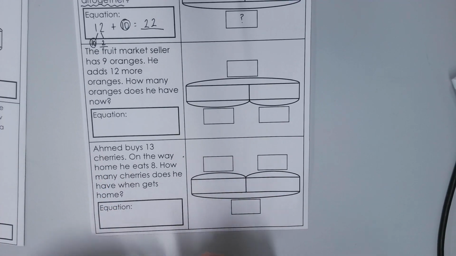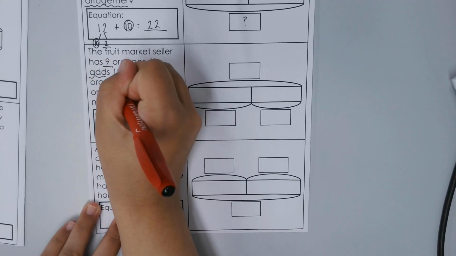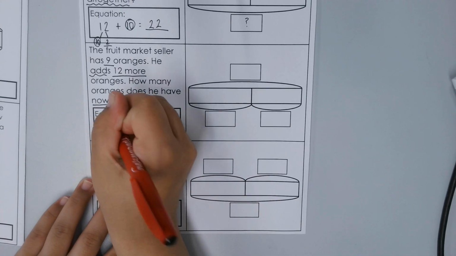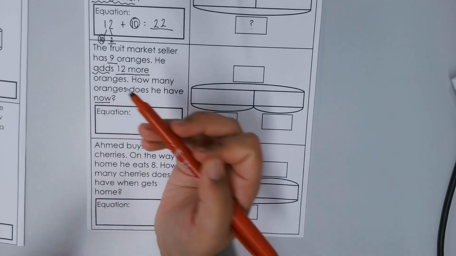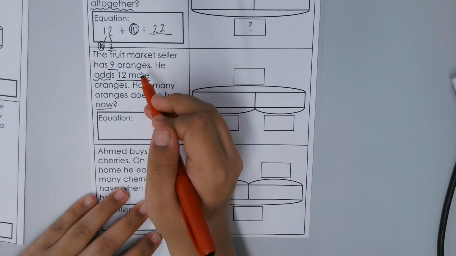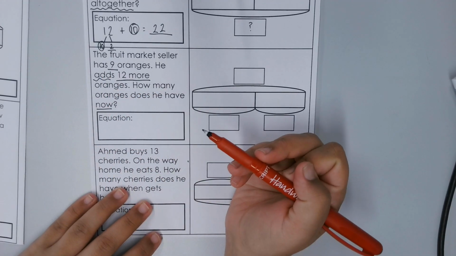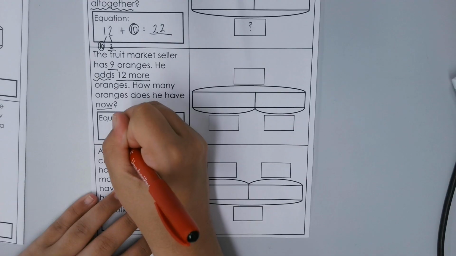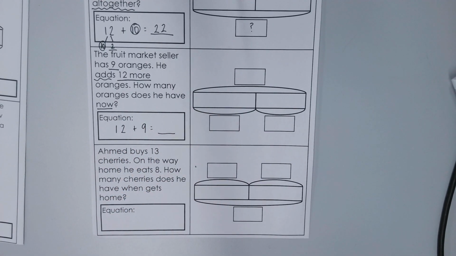The fruit market seller has 8 oranges. He adds 12 more oranges. How many oranges does he have now? My question here actually tells me I'm adding. How lucky for me. I know my equation is going to be 12 add 9 equals something because I want to find out how many oranges he has now.